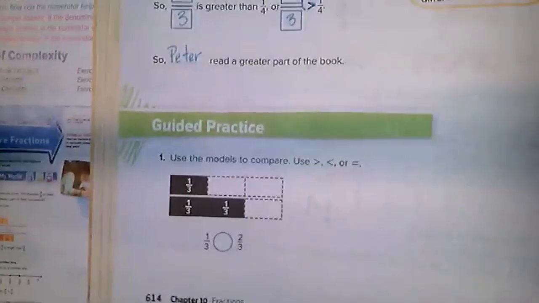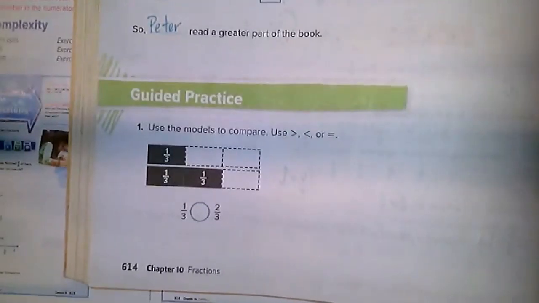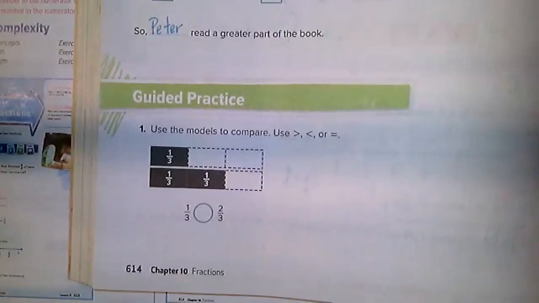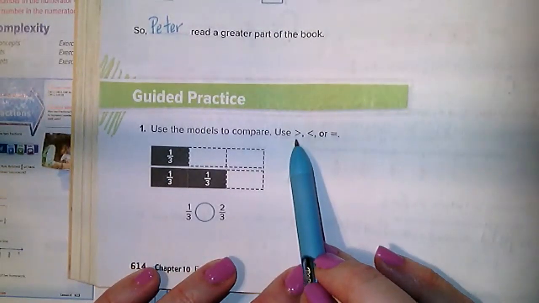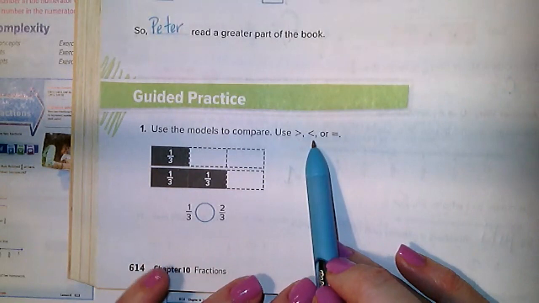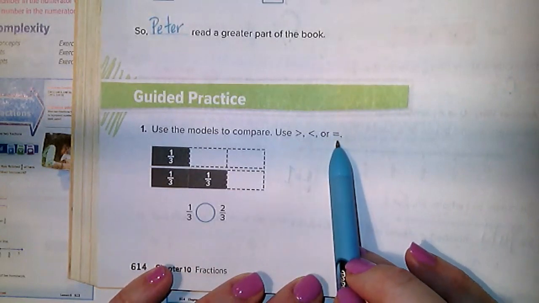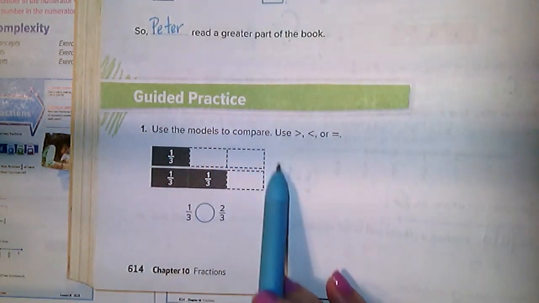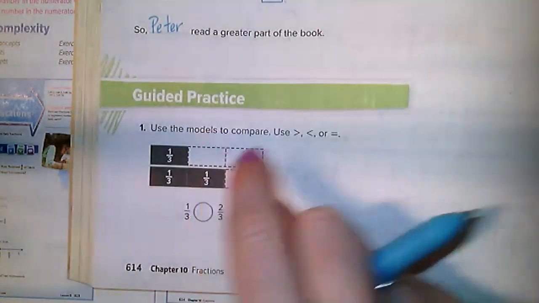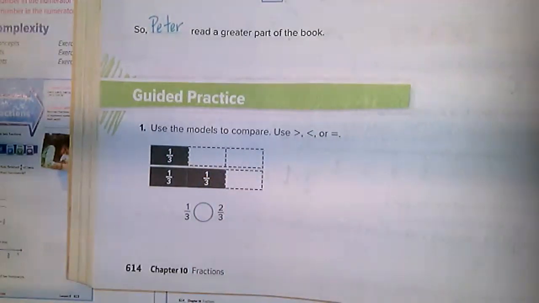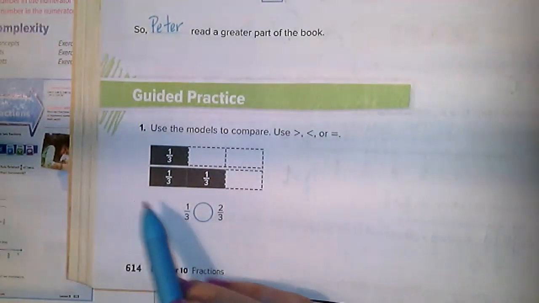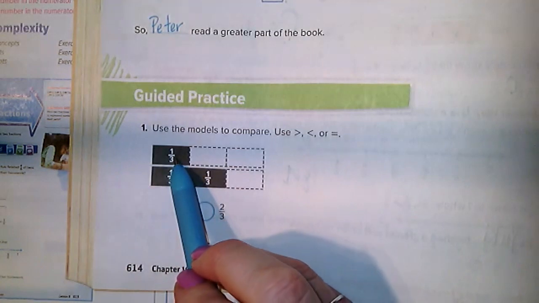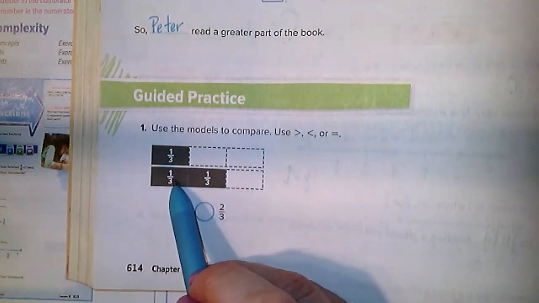All right, guided practice. Let's use the models to compare. We're gonna use greater than, less than, or the equal sign, okay? So that means that they are equal to. Okay, so we have this portion, and they each have, they're the same, but they're broken up into 3 pieces each, okay? So is 1/3 greater than or less than 2/3?